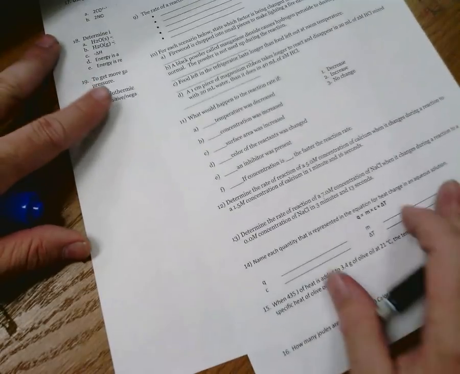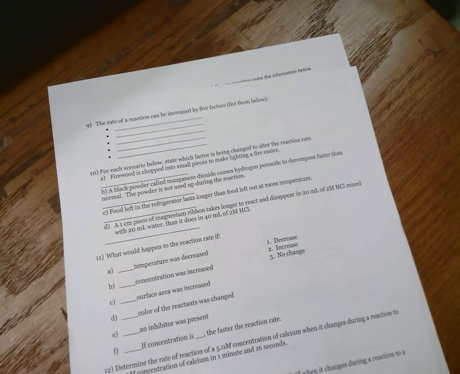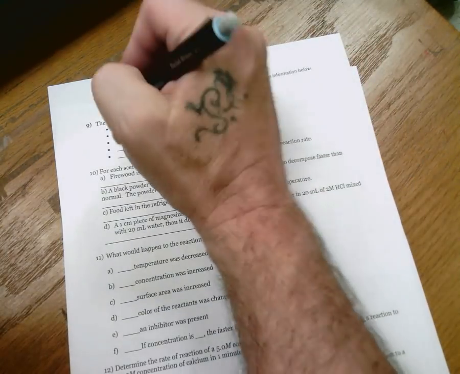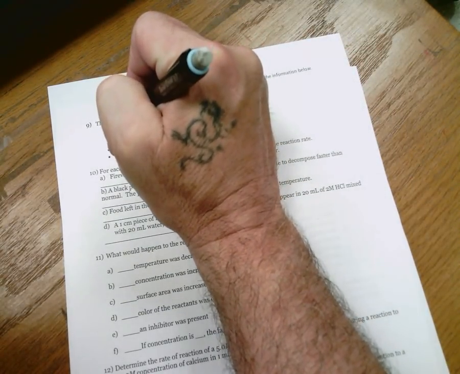All right. Most of this is just theory. It's really quick, but you have to memorize it. All right, now we got the 5 things that affect reaction rate. It is not the 3 things that affect equilibrium, although a couple of them are the same.